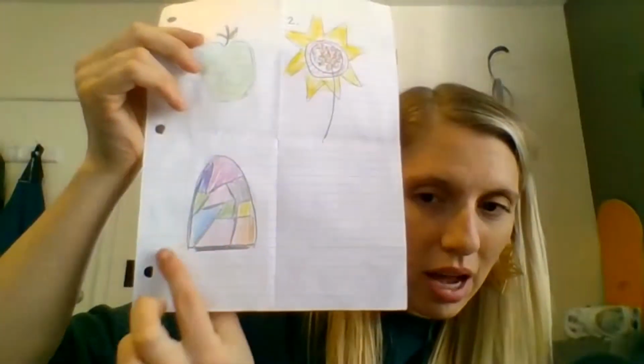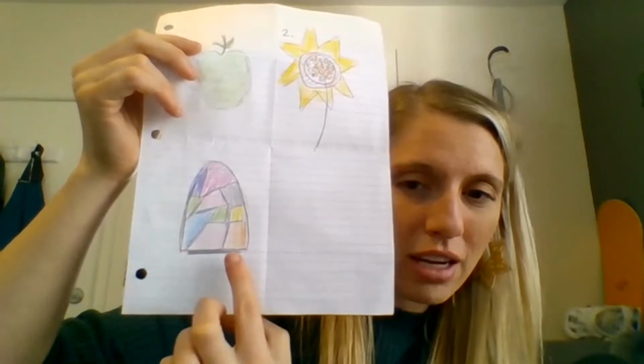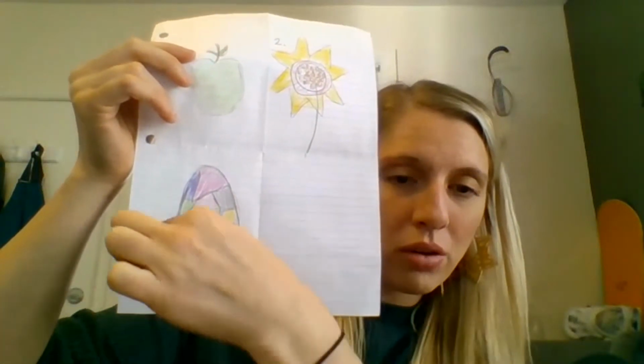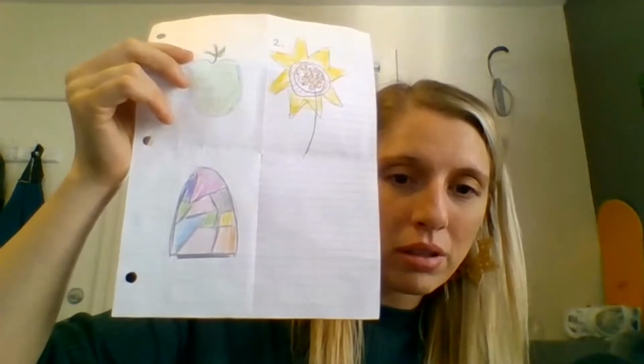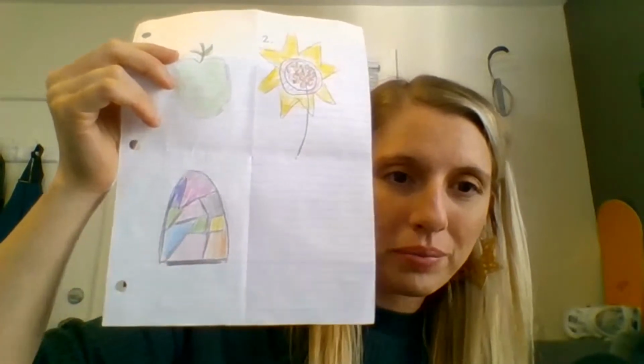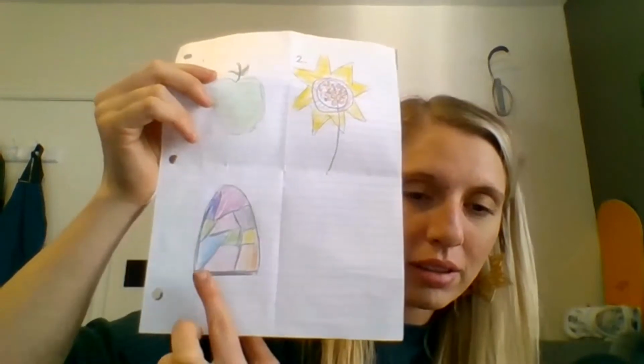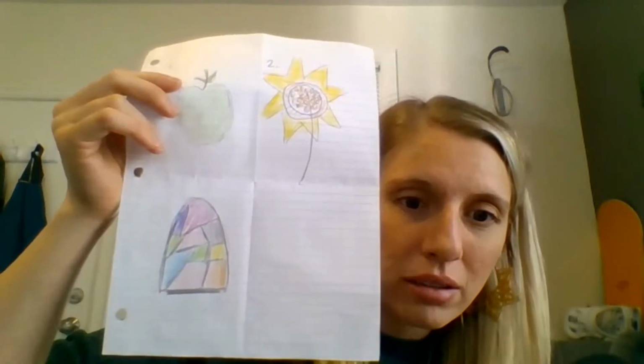And when I pictured it, I pictured these colors. So I pictured this stained glass window. It is kind of like half egg shaped, so it's rounded up and then it has a straight bottom. And that's on a building in Seattle in Capitol Hill. So I pictured that window.